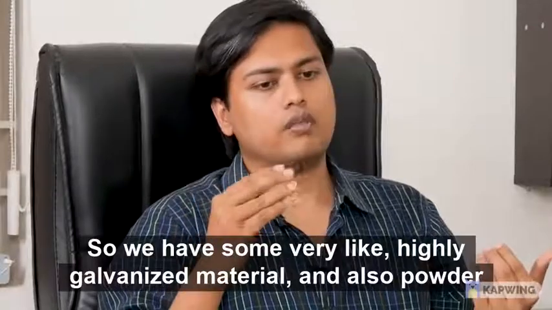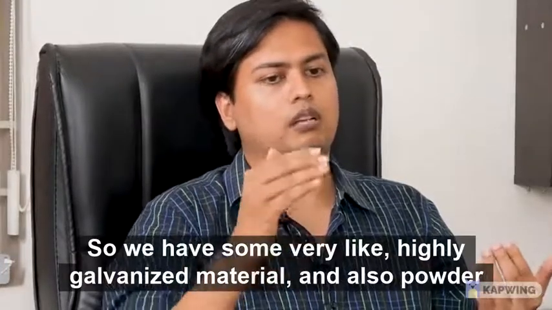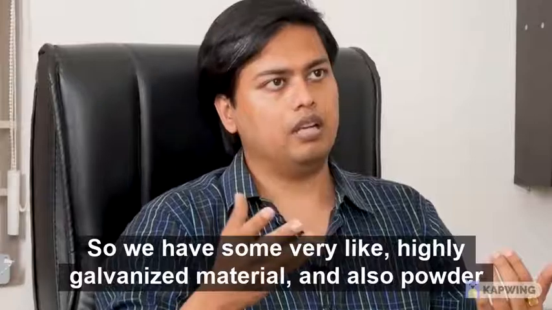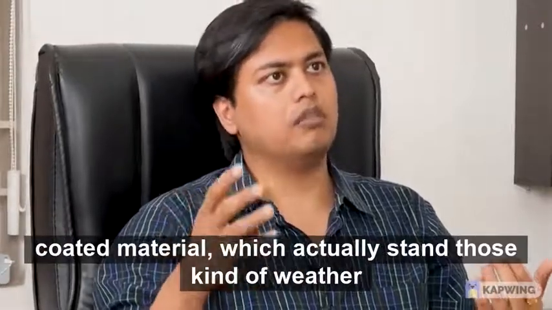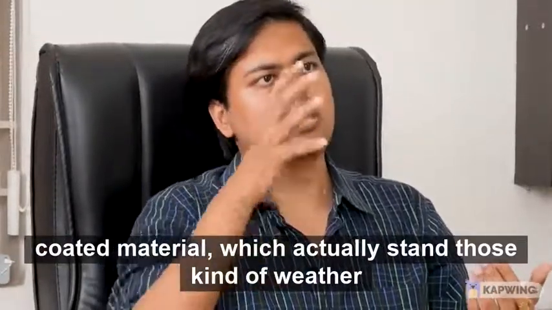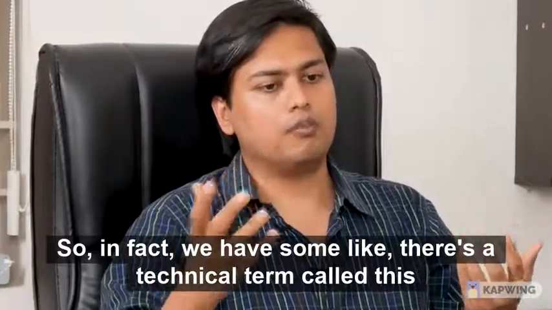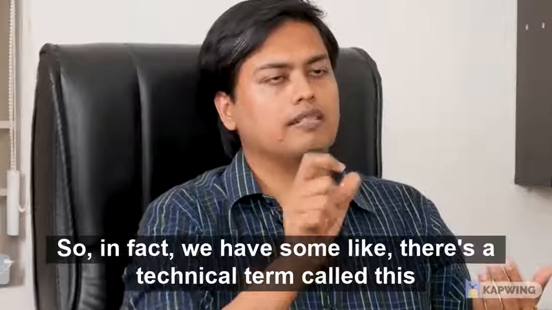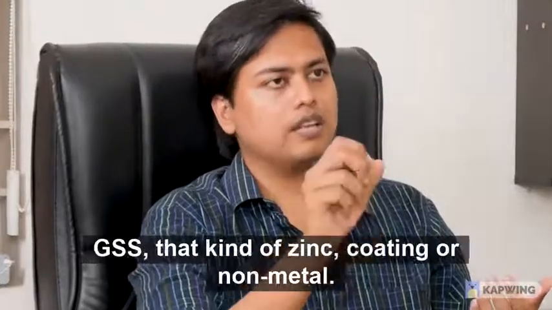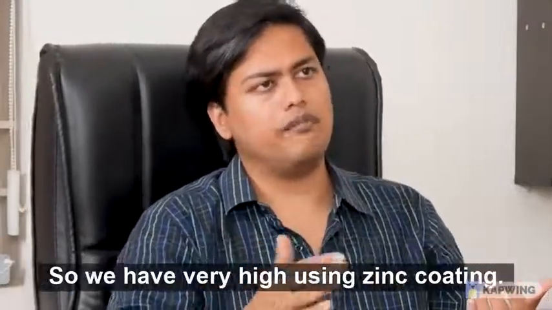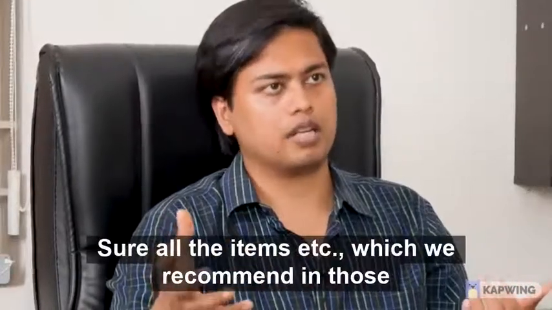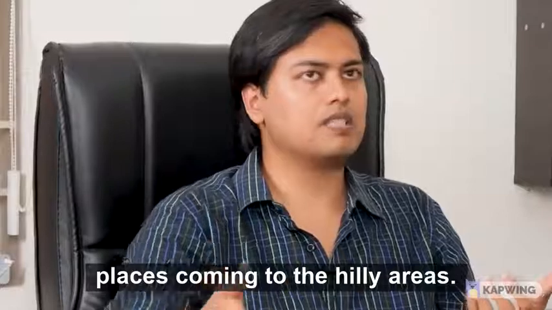So we have highly galvanized material and also powder coated material which stand those kinds of weather conditions. There's a technical term called GSM, which is the zinc coating on a metal. We have very high zinc coating, say 275 GSM. We also have powder coated items, which we recommend in those places.